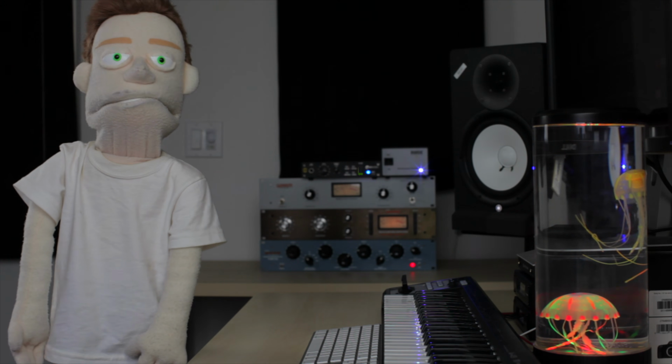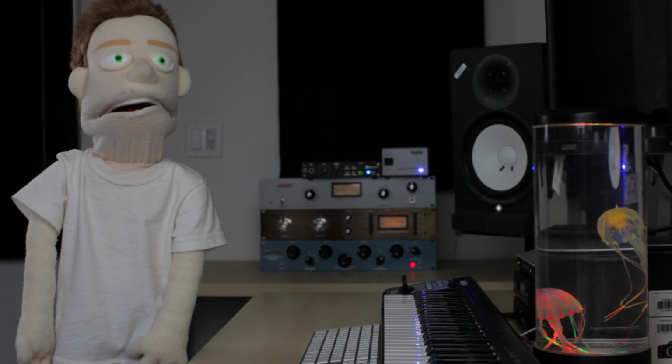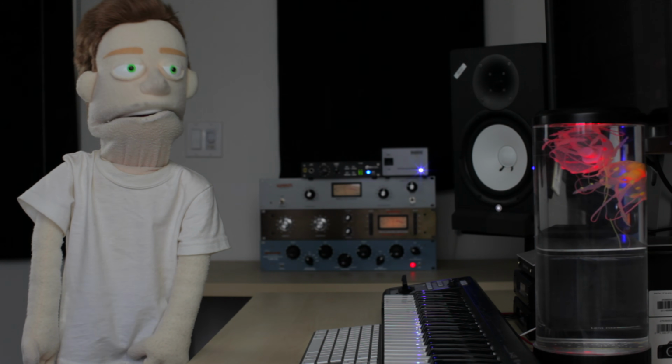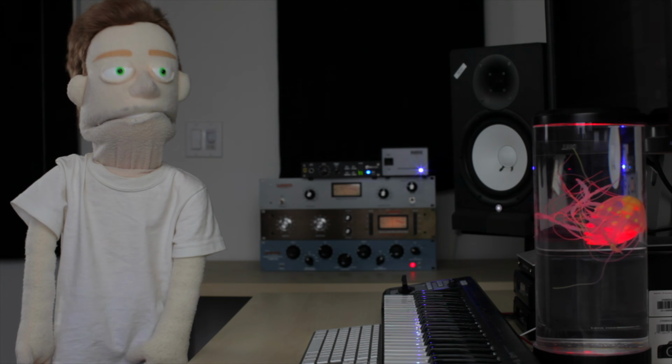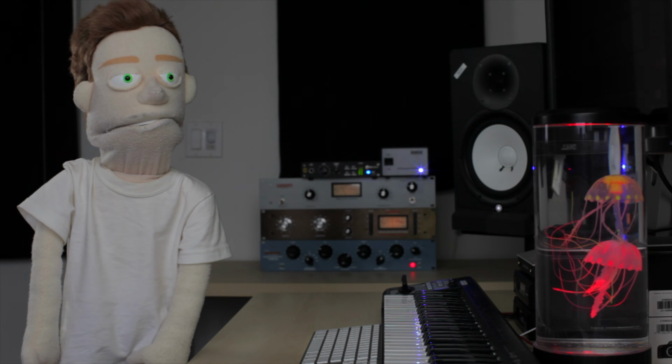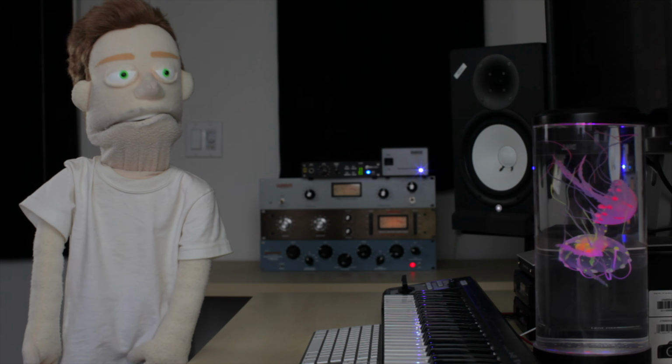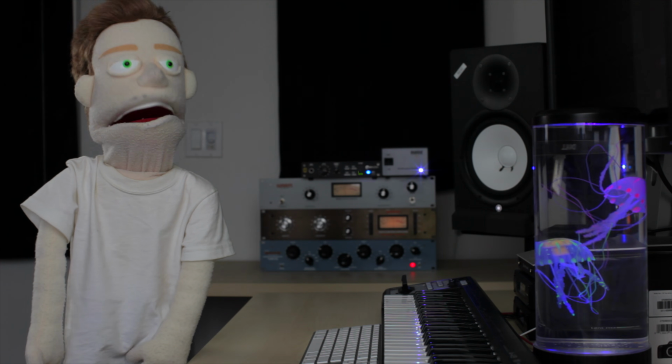Those are the 3 types of compression that I put on any lead synth. Any combination of those, not necessarily in that order, but I definitely use those as my go-to tools for those type of compression usages.